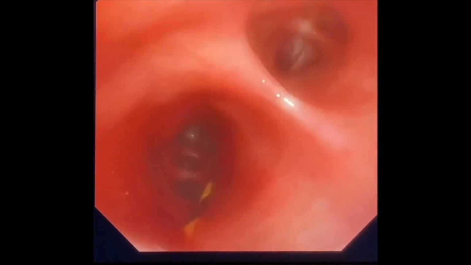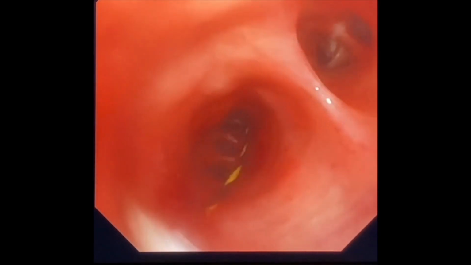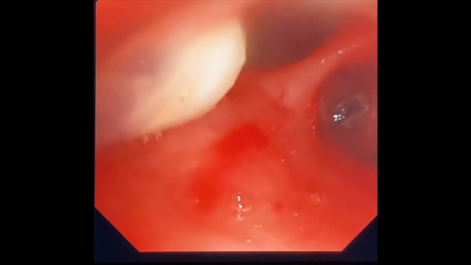So the bronchoscopist now is following the stent to the distal left main bronchus, aiming to open the stent just as the left upper lobe and left lower lobe divide. And that's the left upper lobe and left lower lobe divisions just there.